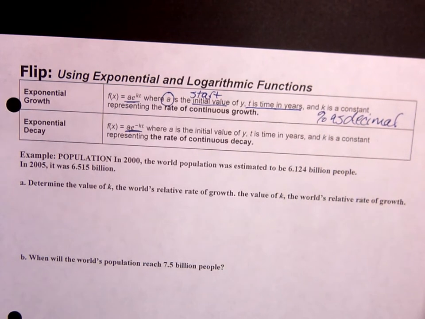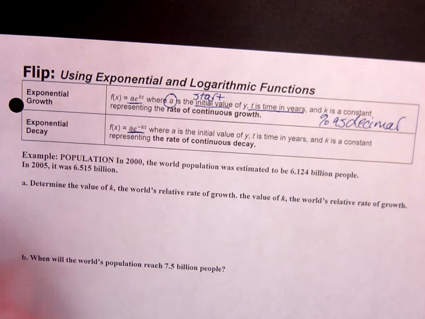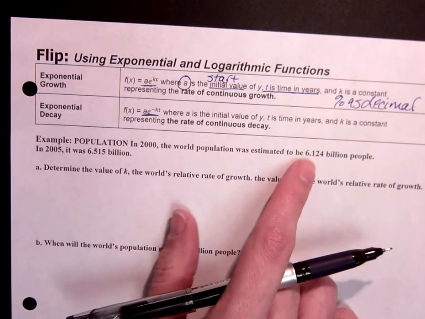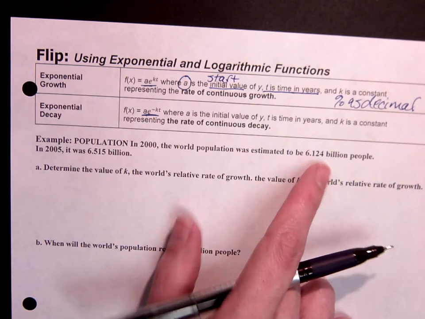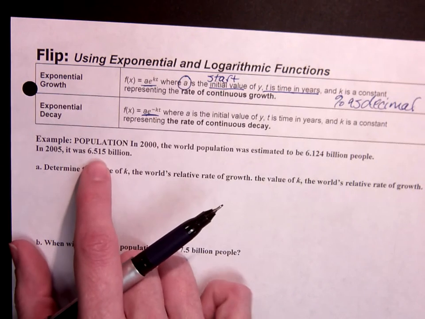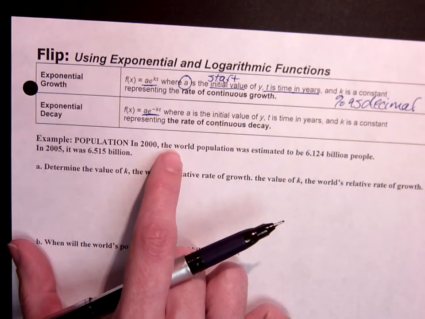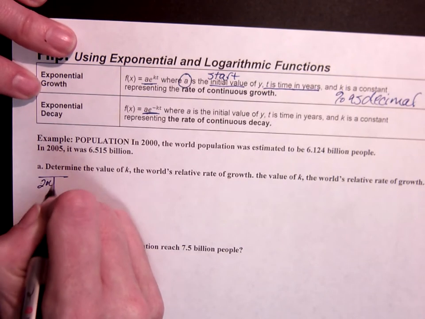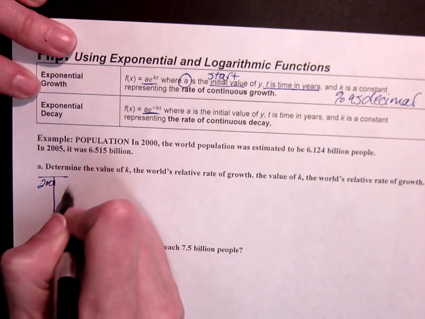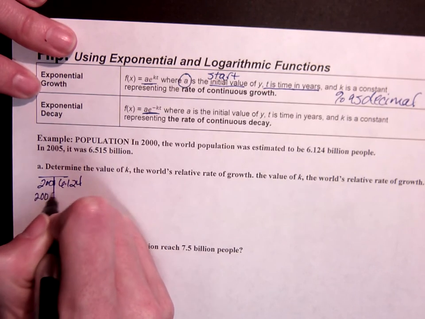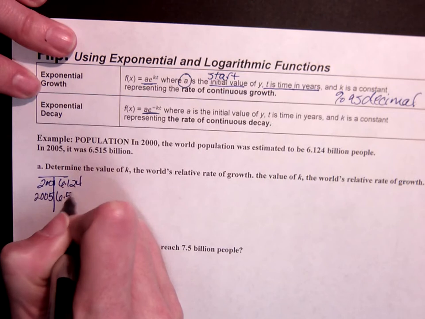So when we're looking at something like this first example, in 2000, the world population was estimated to be 6.124 billion people. In 2005, it was 6.515 billion people. Because we're starting in the year 2000, I could say 2000, 6.124, and then 2005, 6.515.